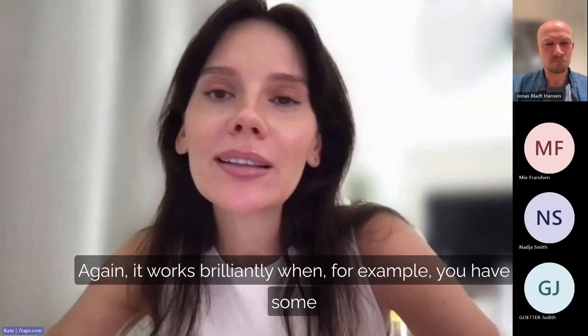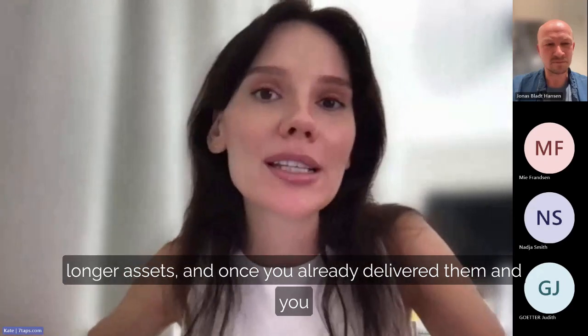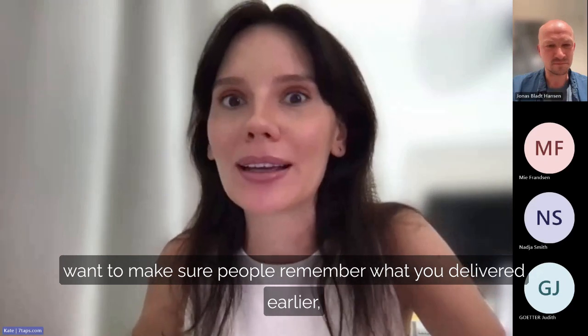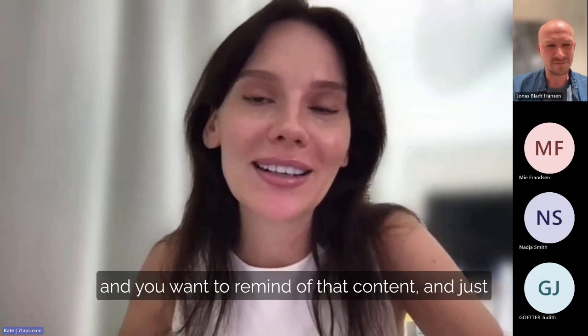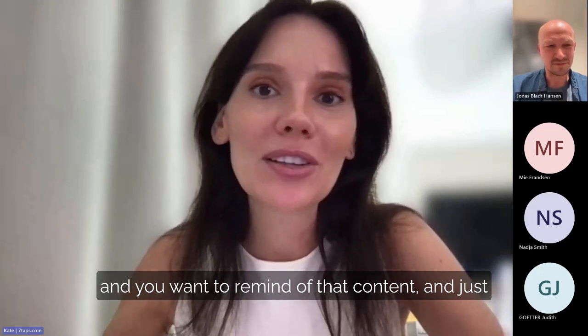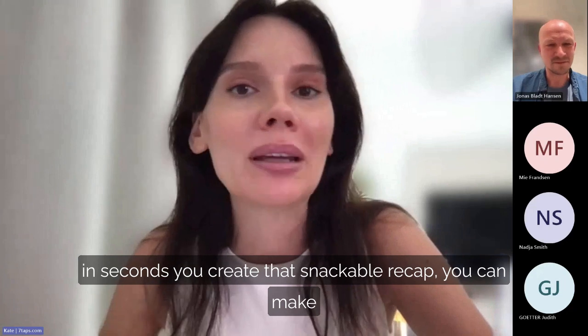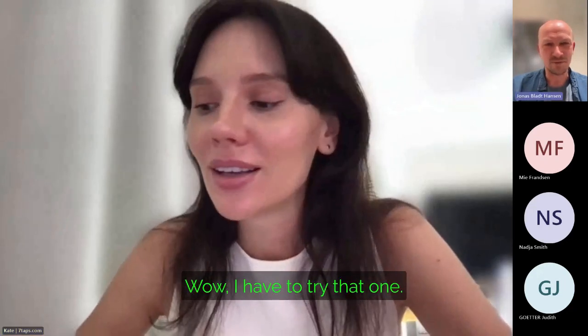Again, it works brilliantly when, for example, you have some longer assets, and once you have already delivered them you want to make sure people remember what you delivered earlier, and you want to remind them of that content. And just in seconds, you create that snackable recap. You can make a few edits, and you're all set to go. Wow, I have to try that one. Interesting.